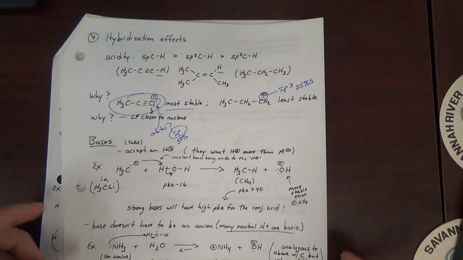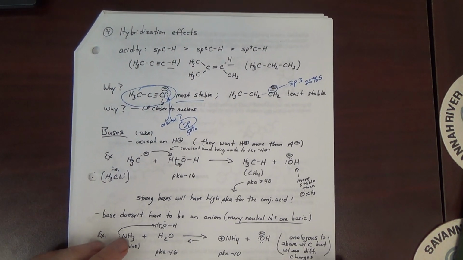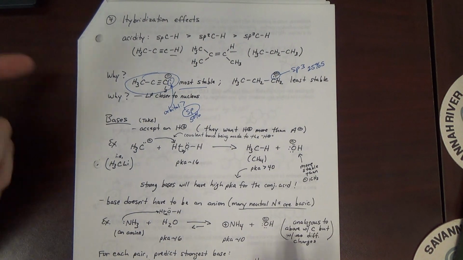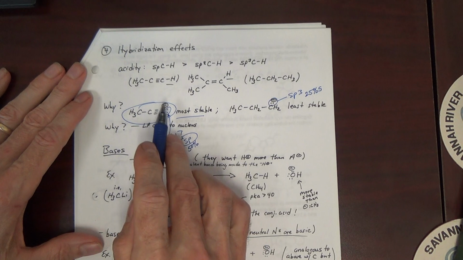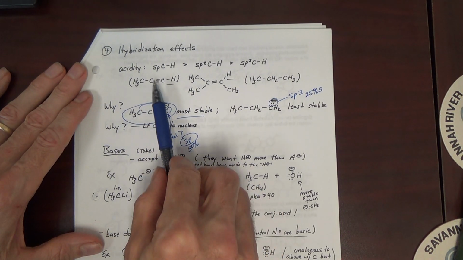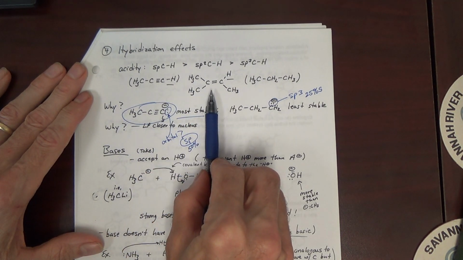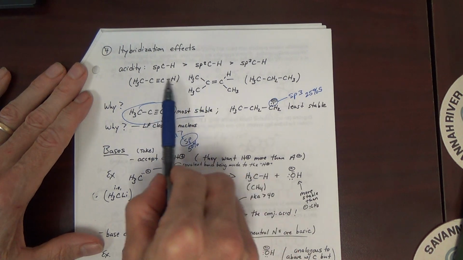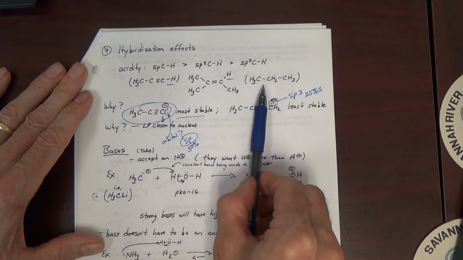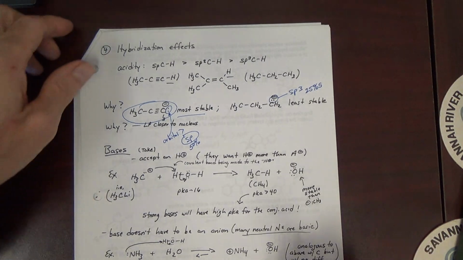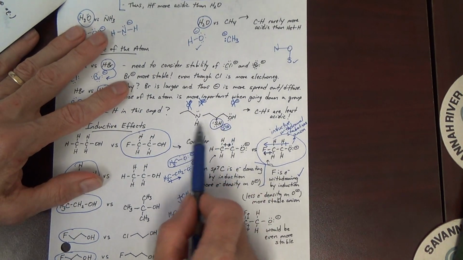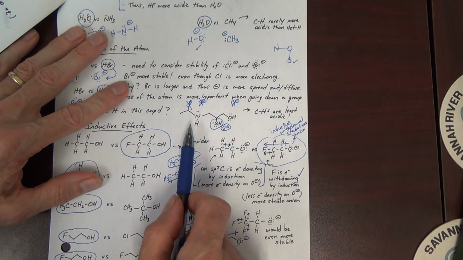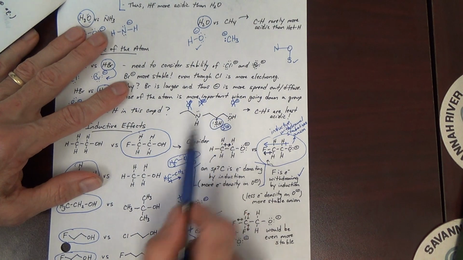Okay, that is some discussion of acid-base chemistry up to here. What we've been looking at is determining relative acid strengths. That is, comparing one molecule to another and asking which is more acidic. For example, if you have multiple different potential acid protons in a molecule, asking which one is most acidic.